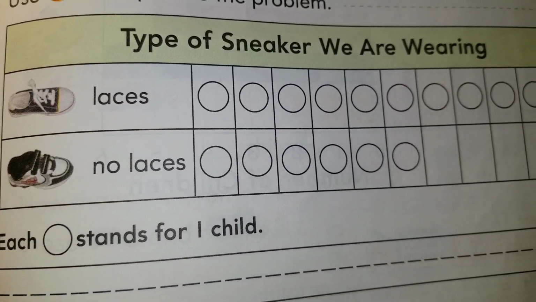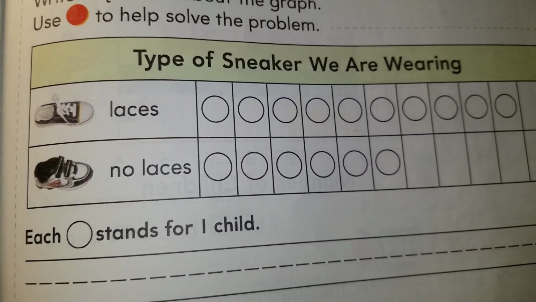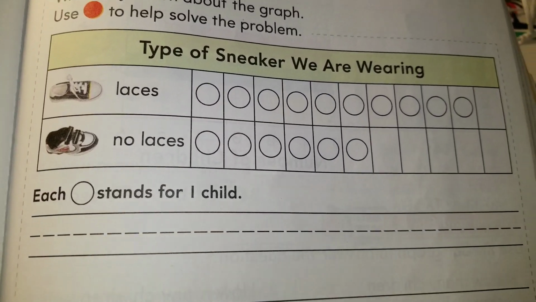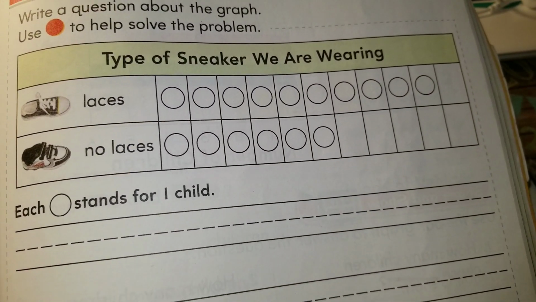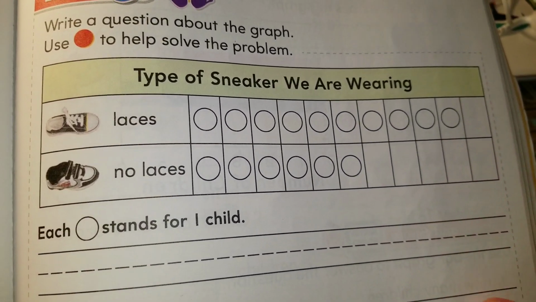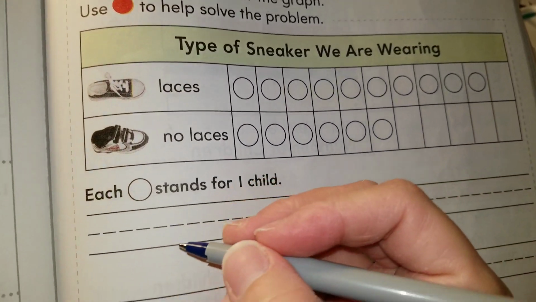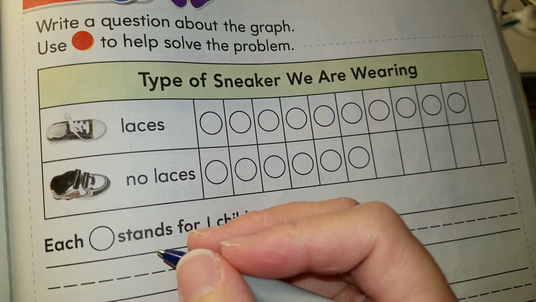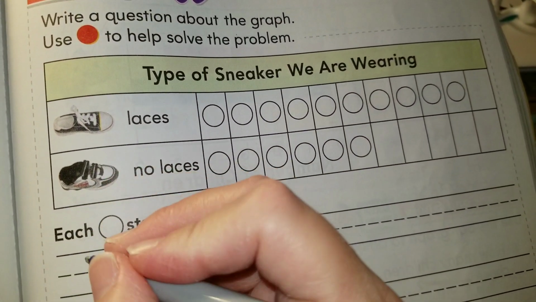So we have to come up with a question, and I'm going to see if we can find an easy question. Don't forget, it has to be about the graph. So we can actually say, how many children are wearing sneakers with laces? That would be a great question.